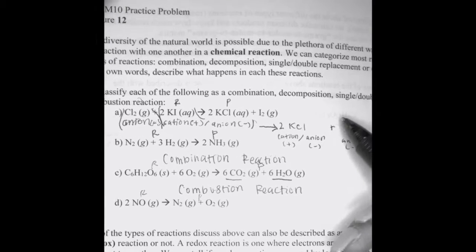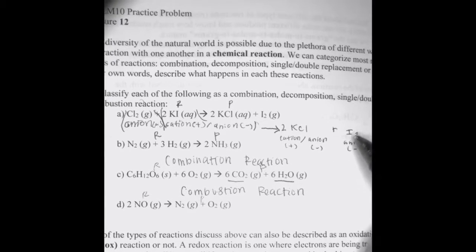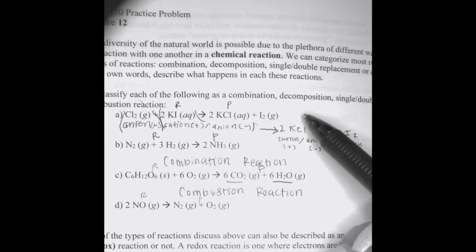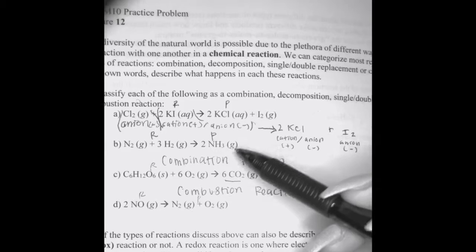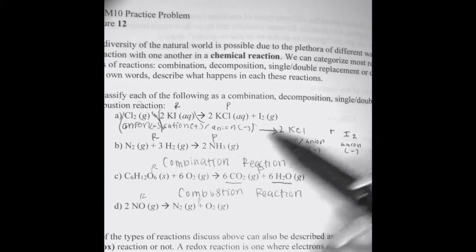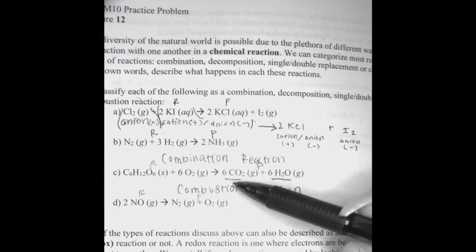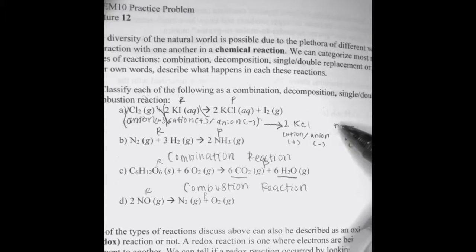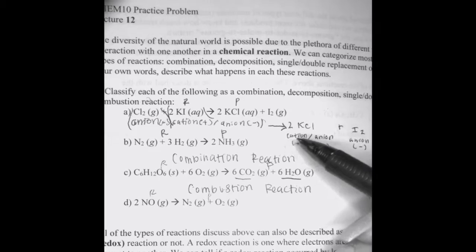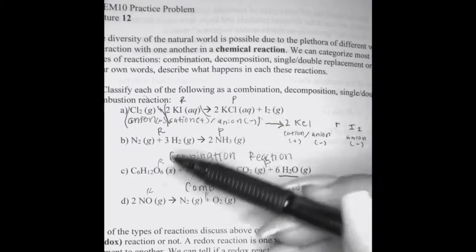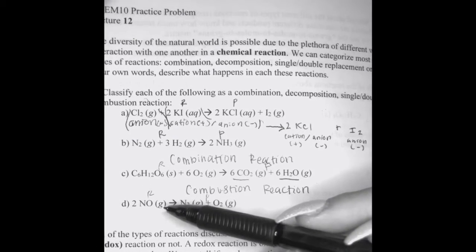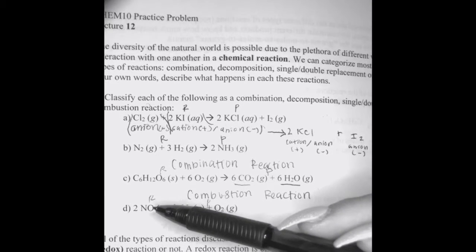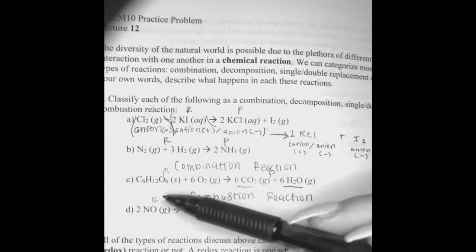So we got, for as far as choices, the first one was single replacement. For 1B, we got combination reaction. And for 1C, we got combustion reaction. So for 1D, as you can notice, it has 2 nitrogen-oxygen gas molecules.